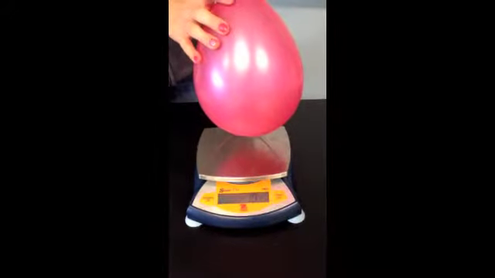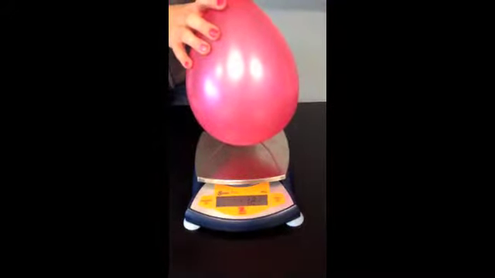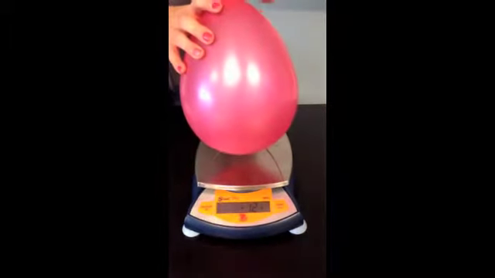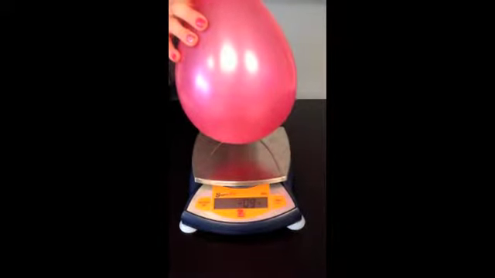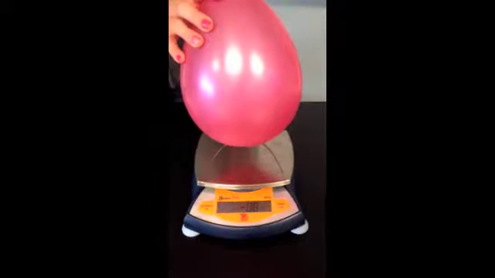As you can see, the scale reads a negative 1.0. This is caused by the protons in the neutrally charged scale attracted to the negatively charged balloon that was caused when I rubbed it to my head. This attraction causes the scale to pull up and gives the scale a negative weight.